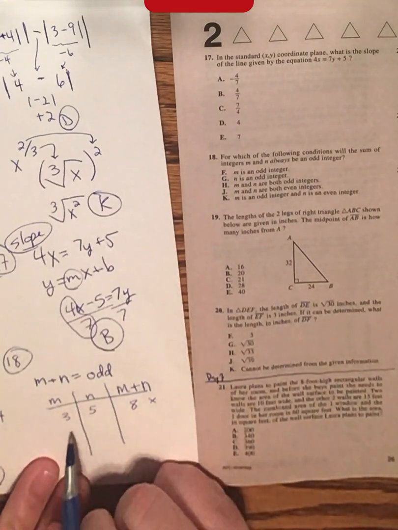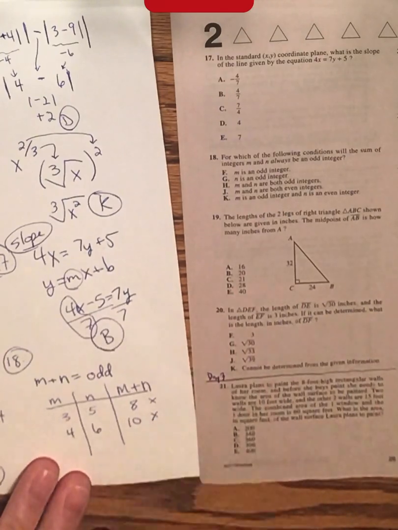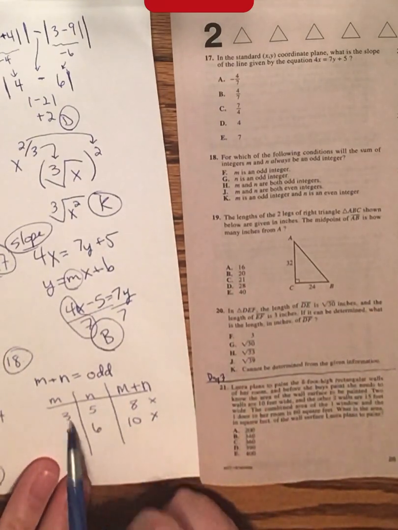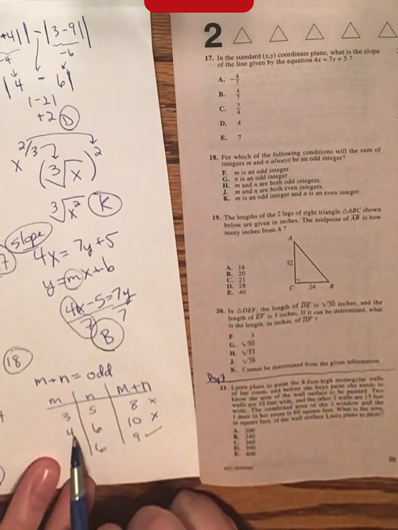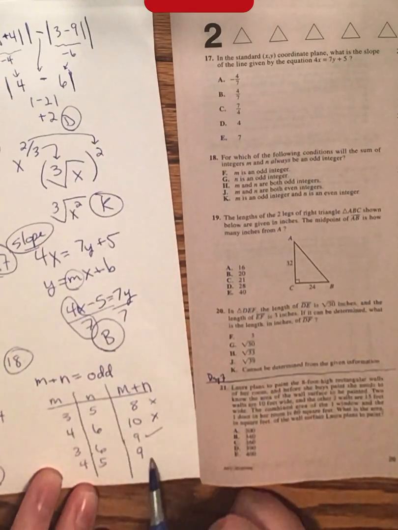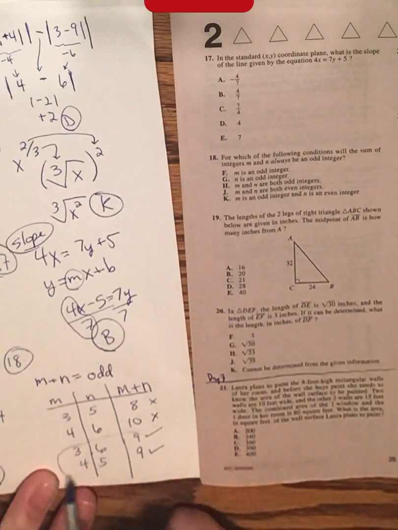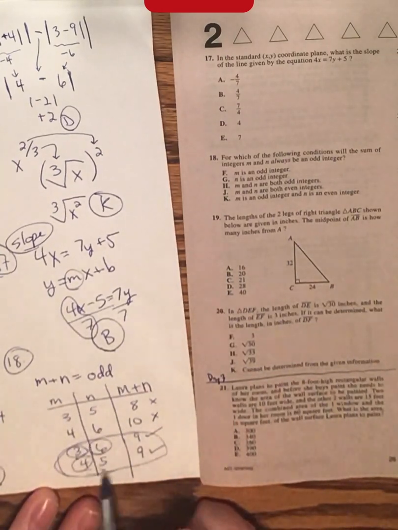Well, what about if they're both even? 4 and 6. Well, that's 10. That's still even. Well, what if I just choose the 3 with the 6? Hey, that's 9. That's odd. What about the 4 with the 5? Hey, that's still 9. That's still odd. So it looks like for this to add up to odd, you need an even number and an odd number added together.